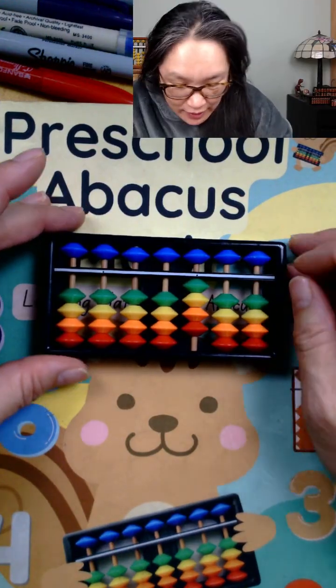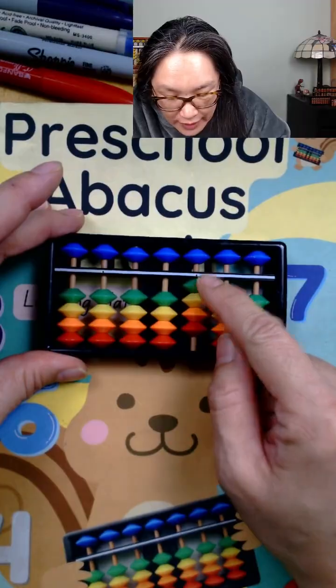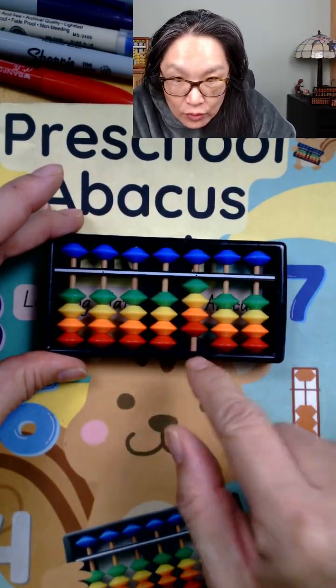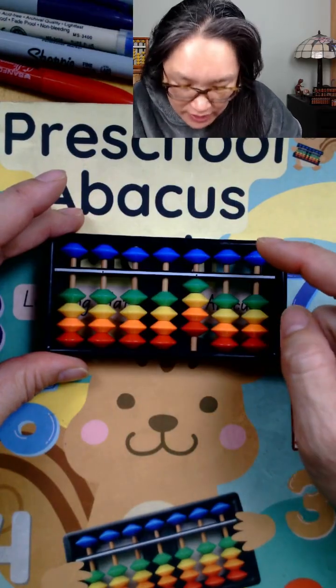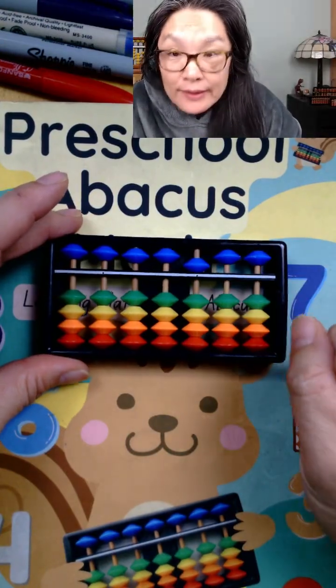Okay, so we have 4, right? And then what happens after 4? Well, we have 5. Where is 5? I don't see 5. Well, the 5 will always be the top bead.